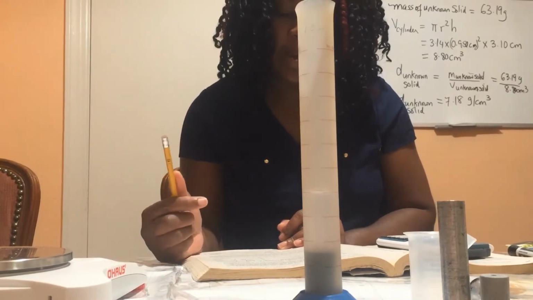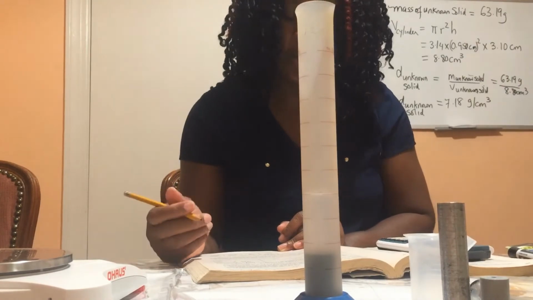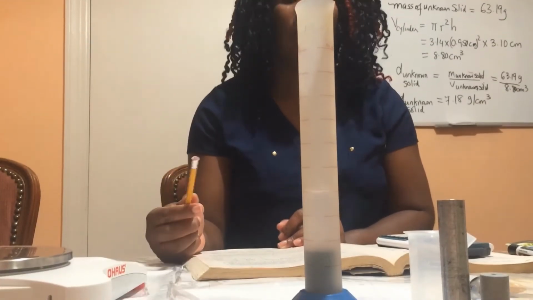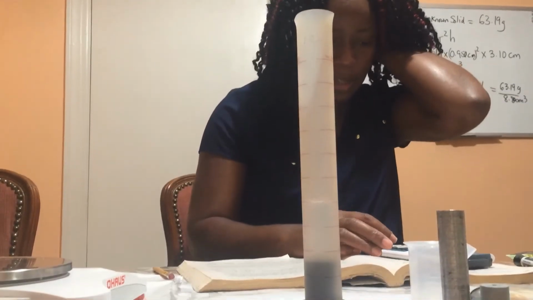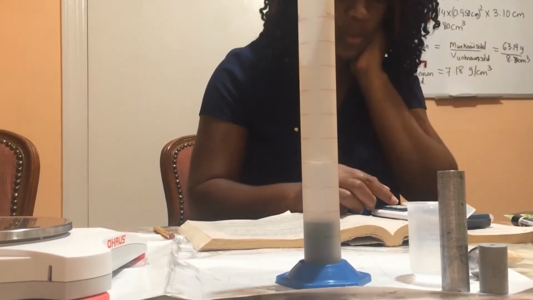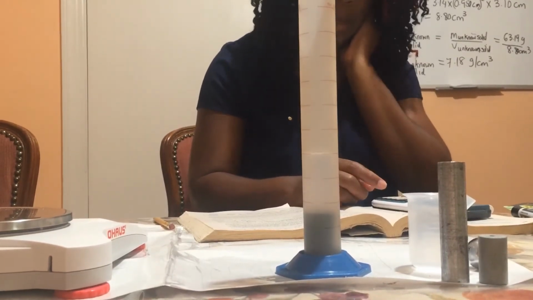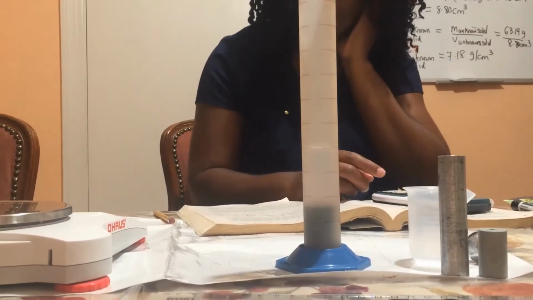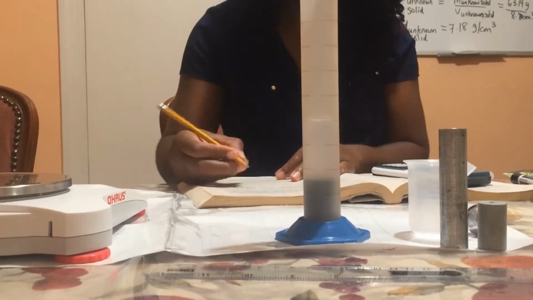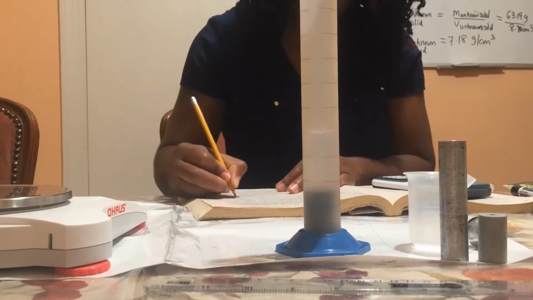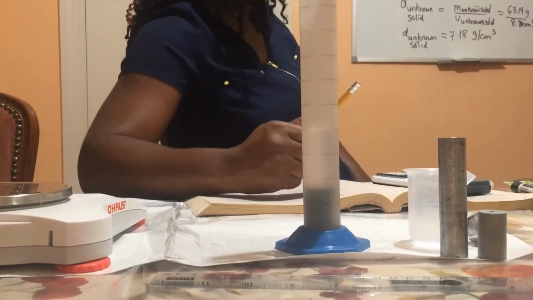Now, I know the mass of the unknown solid, and I know the volume of the unknown solid. The mass of the unknown solid is 63.19. So since density is mass over volume, I'm going to say 63.19 divided by 9.0, and I have 7.02 grams per cubic centimeter.